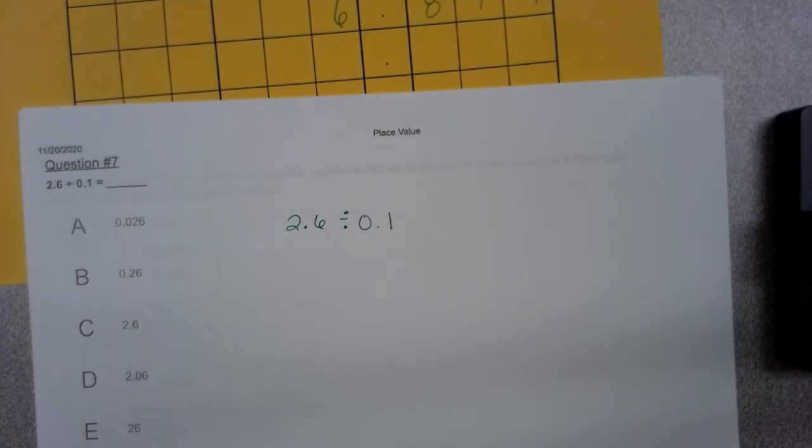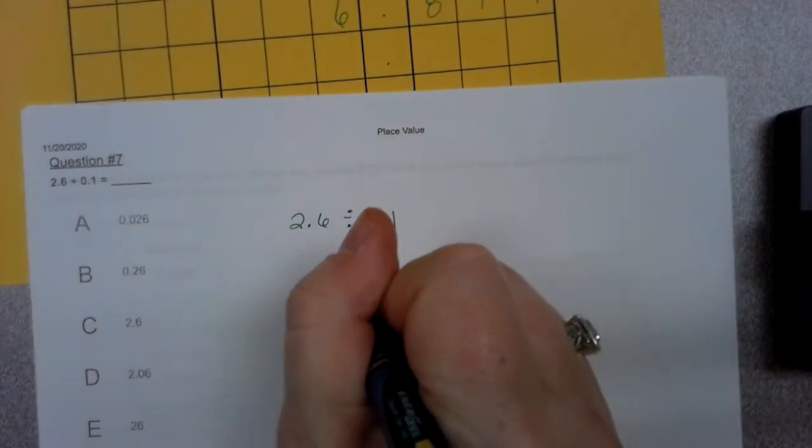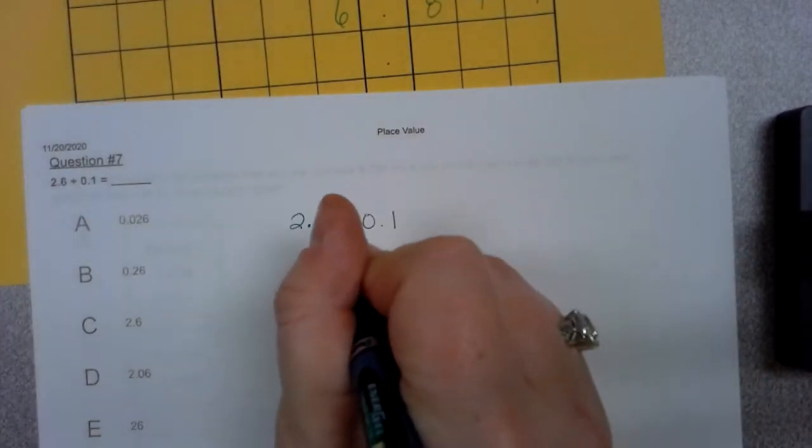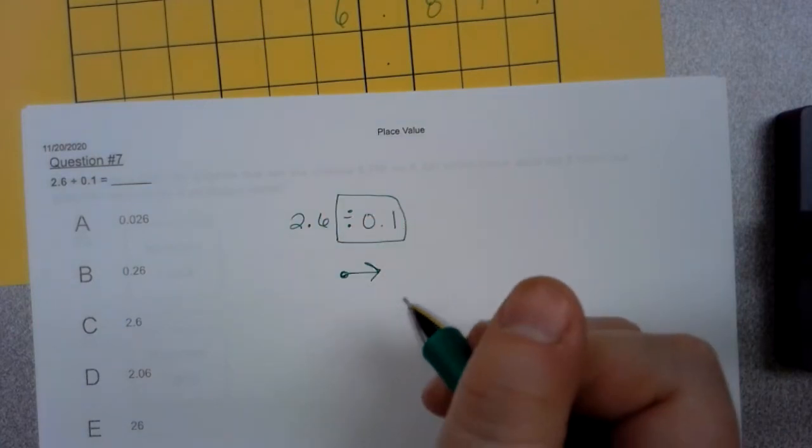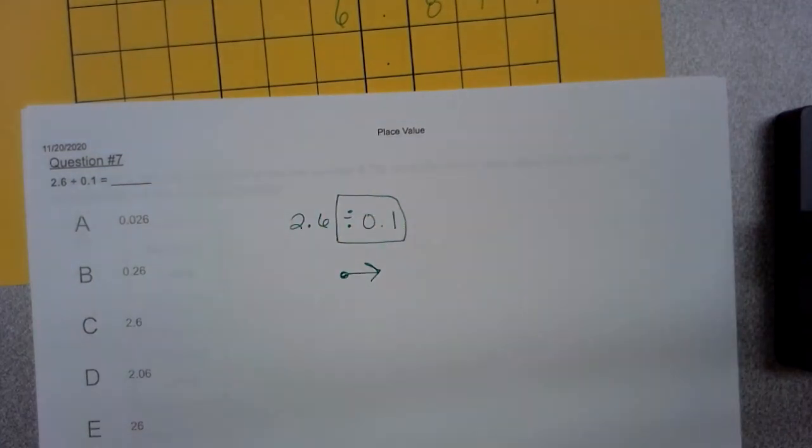So you have 2 and 6/10 divided by 1/10. Basically what you're doing is moving the decimal. It's really weird because in my mind it's the reverse, but when you have this right here and you're dividing, you move the decimal to the right. I don't even, like I said, to me it would be the opposite, but it's not. So I have to think back in my head.